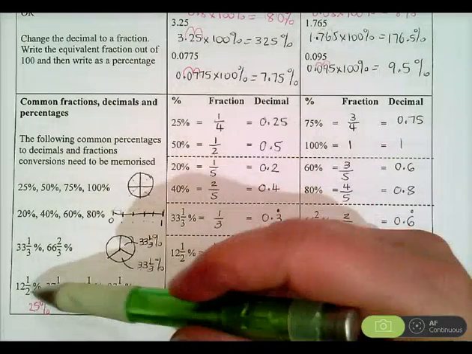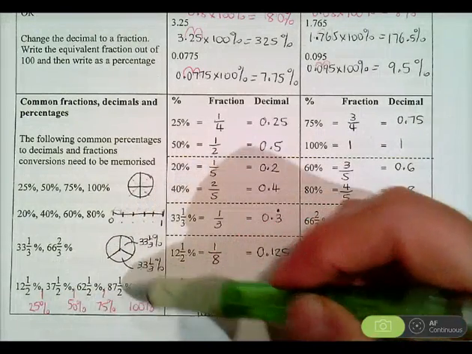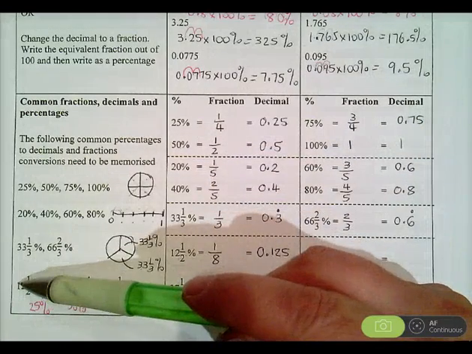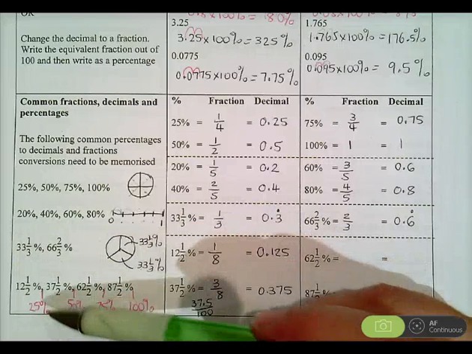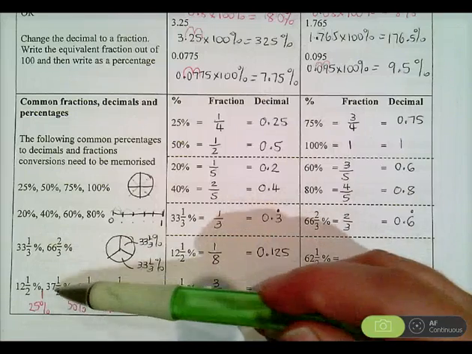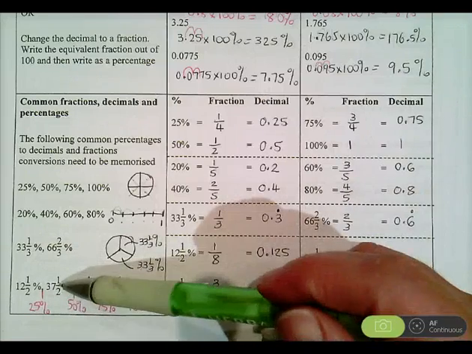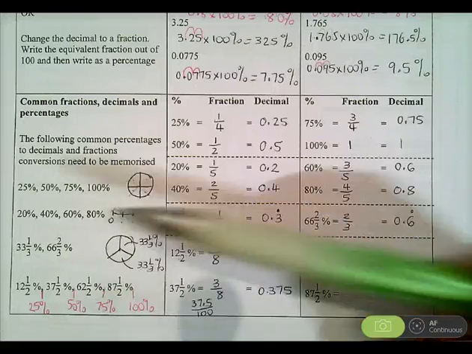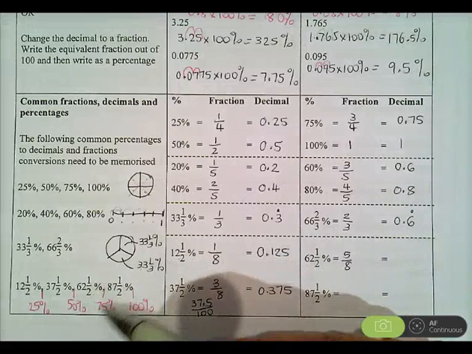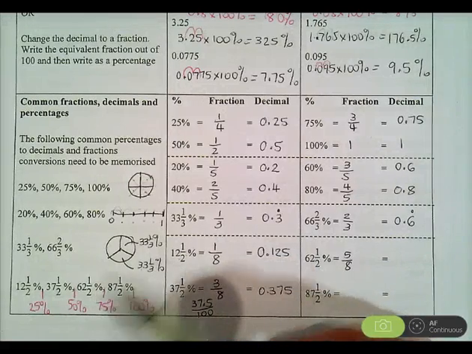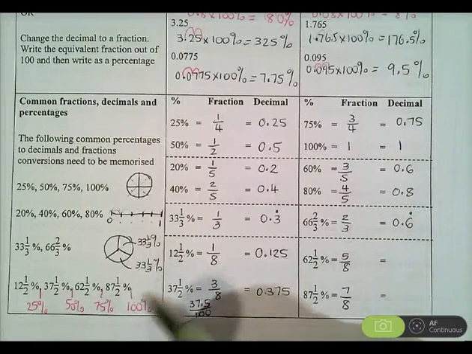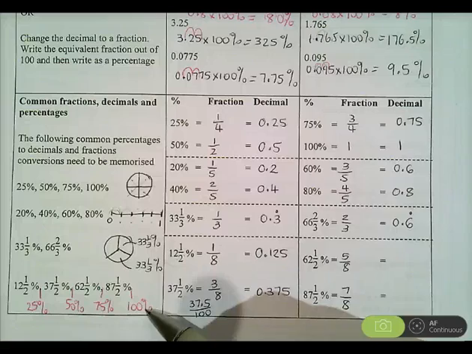So really what we're doing, we've got 1, 2, 3, 4, 5, 6, 7, 8. So you're dividing the circle up into eighths. So 12.5% is 1/8. 25% would be 2/8, which simplifies to 1/4. 37.5% is 3/8. 50% is 4/8 or a half. 62.5% would be 5/8. 75% is 6/8 or 3/4. 87.5% is 7/8, and that's done. 100% would be 8/8 or the whole number 1.